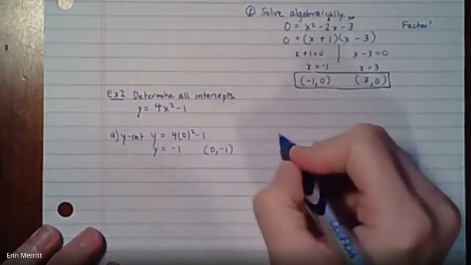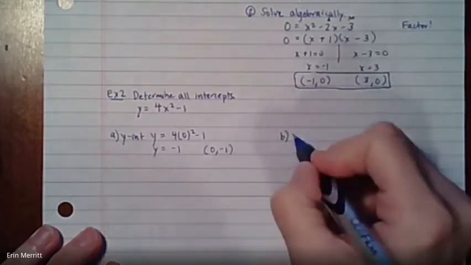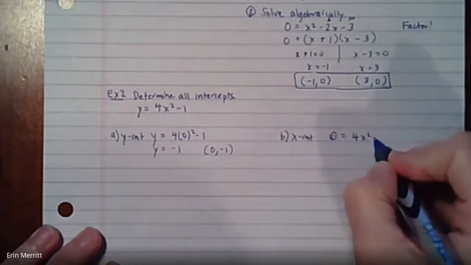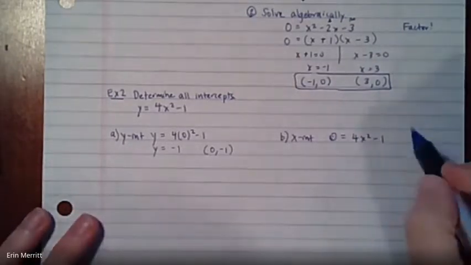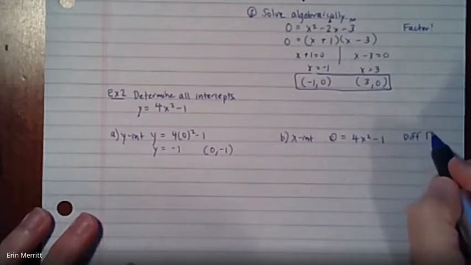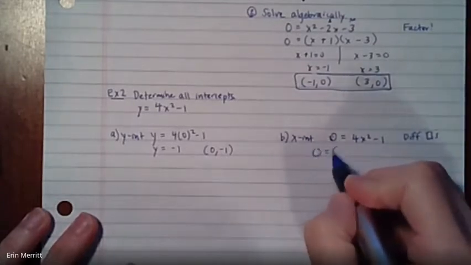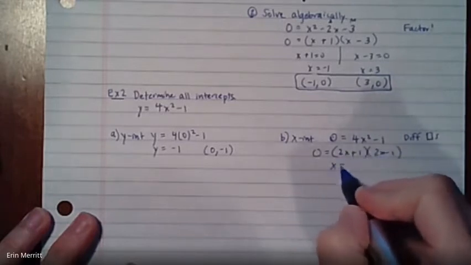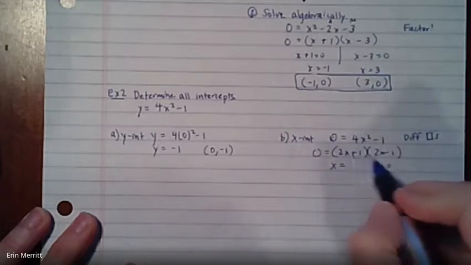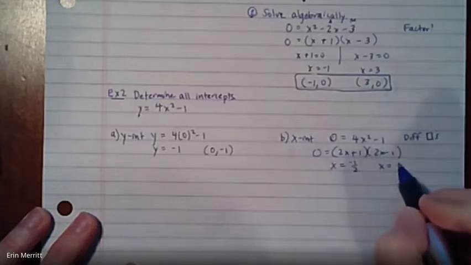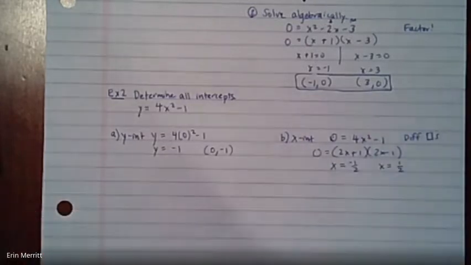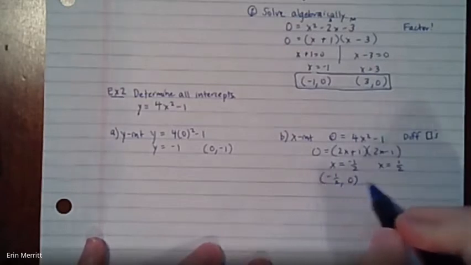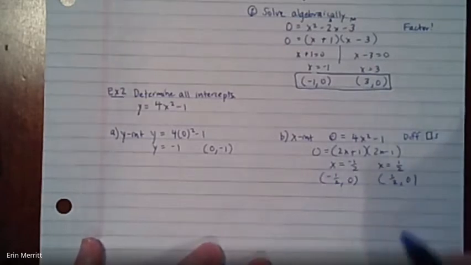All right, and then the x-intercept, I'll make that part B. We're going to set this equal to 0. So here's where all our factoring skills come in handy. This is difference of perfect squares. And so we can make this 2x plus 1, 2x minus 1. I'm going to get a little bit lazy here. If I set it equal and move it over, this would give me -1/2. This guy would give me +1/2 right there. Right? And so that means my intercepts would happen at -1/2, 0, and then at +1/2, 0.